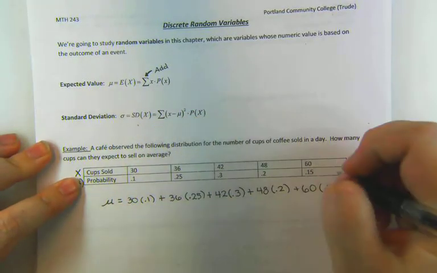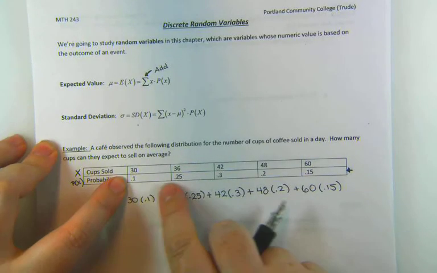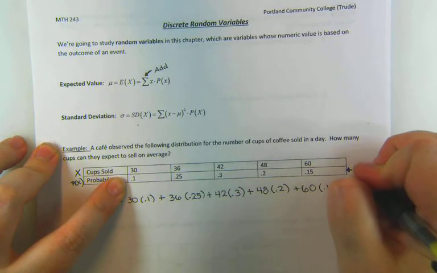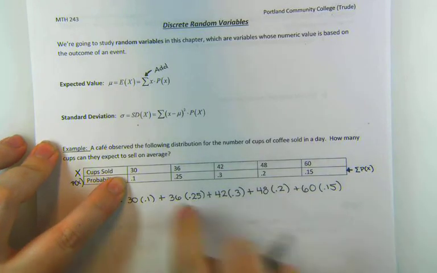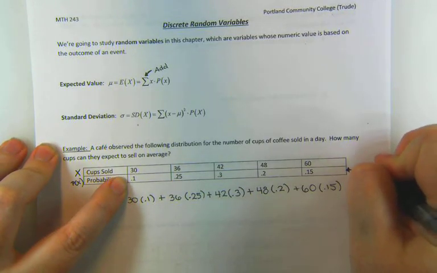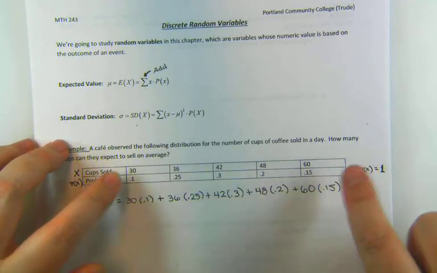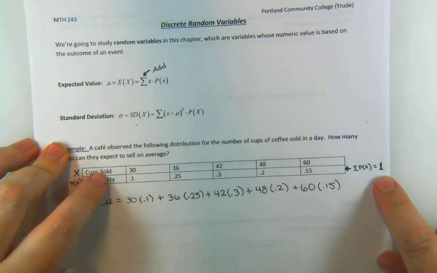Something to make sure that you do have a probability distribution, double check that your probabilities should be covering your sample space, meaning you should have everything contained. And to make sure you have everything contained, always double check adding up those probabilities. Because if we add up these probabilities, that should always equal 1.